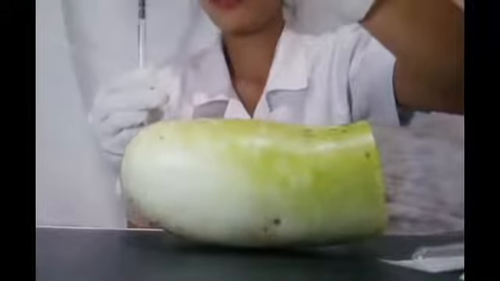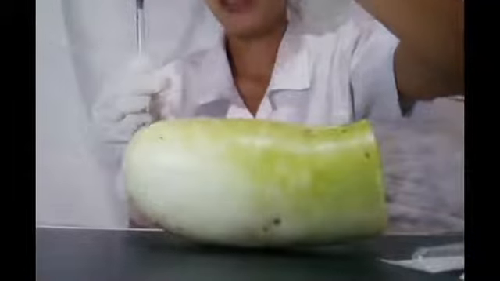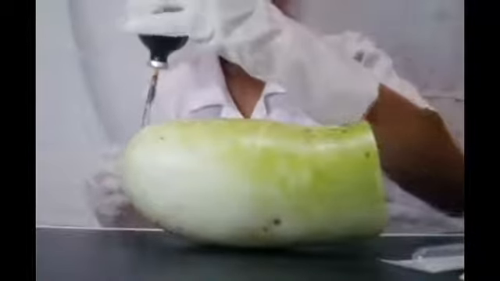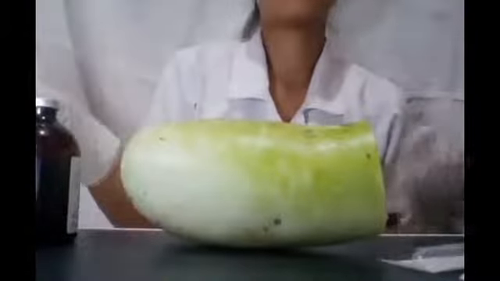So pull 18 units. And here we go. You have 10 out. And next for this, we're ready to go give it to the patient.